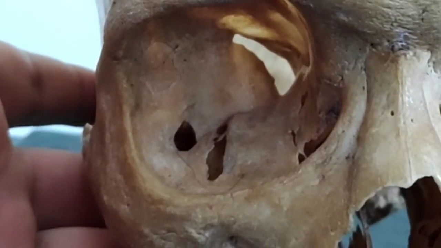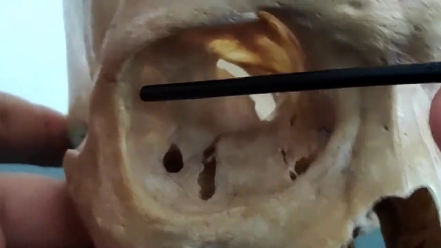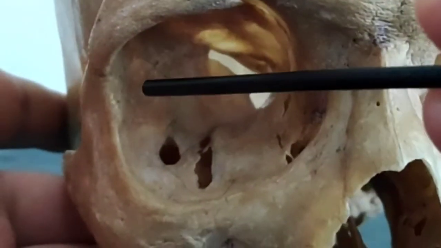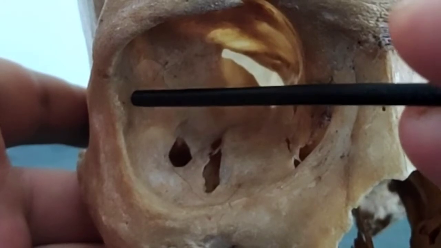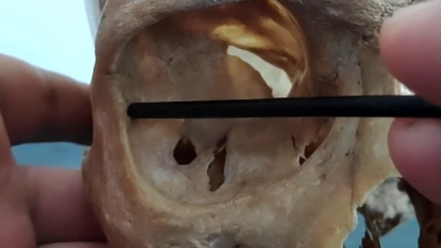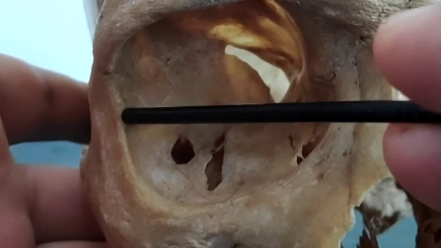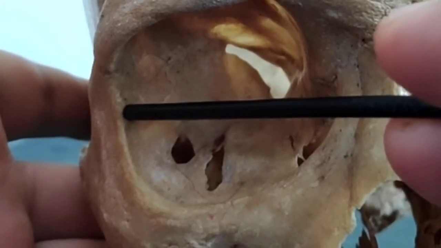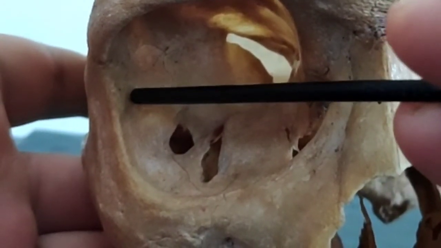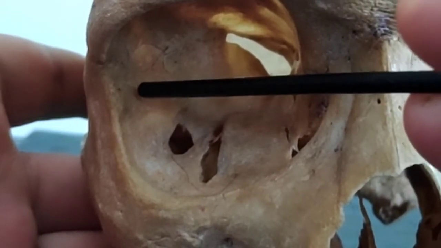Just behind the lateral margin of the orbit and slightly below the frontozygomatic suture. The frontozygomatic suture is located over this region. Just below the frontozygomatic suture, the zygomatic bone presents a palpable elevation, the Whitnall's tubercle, which gives attachment to four structures: lateral palpebral ligament, check ligament of lateral rectus muscle, suspensory ligament of the eyeball, and levator palpebrae superioris muscle.